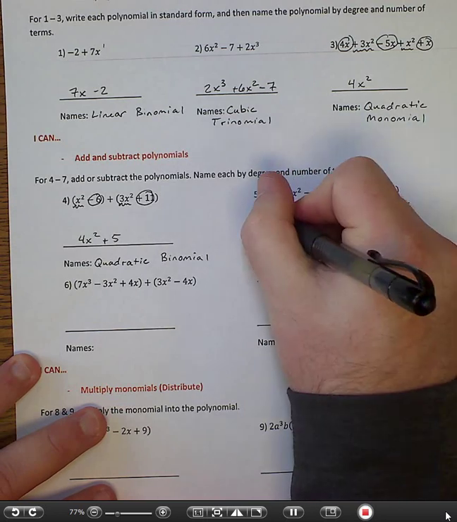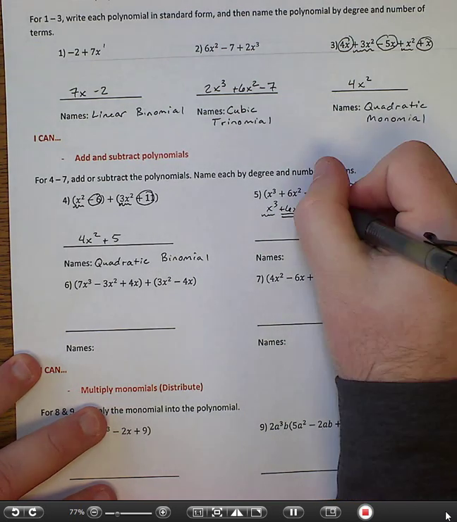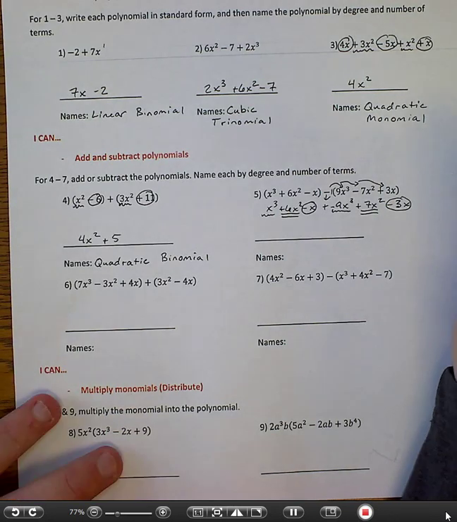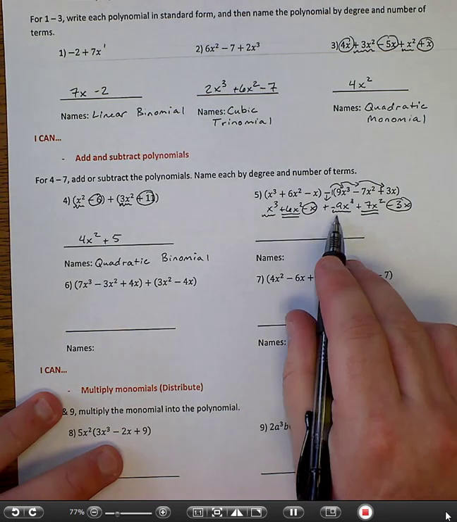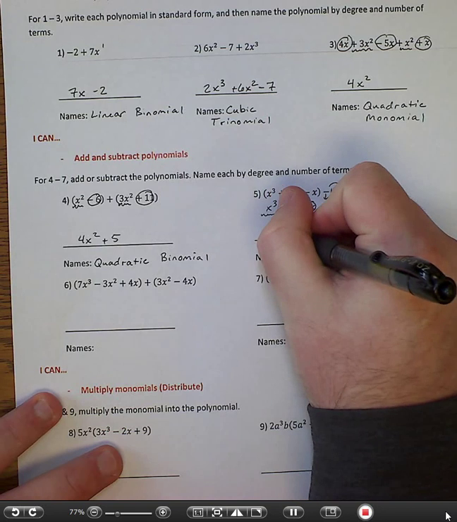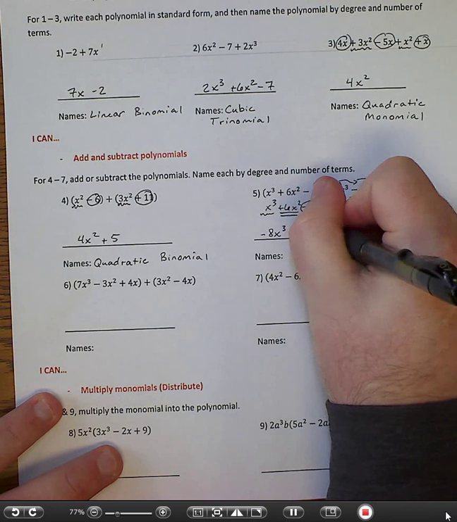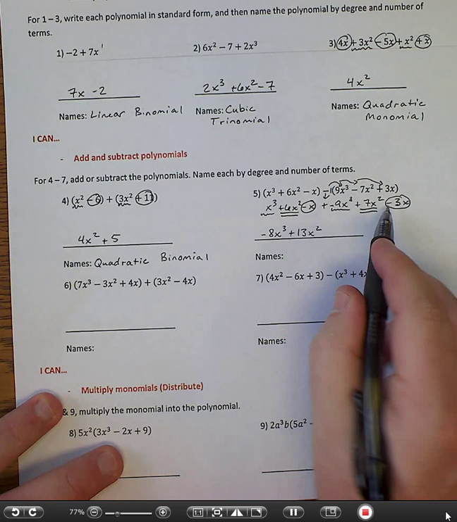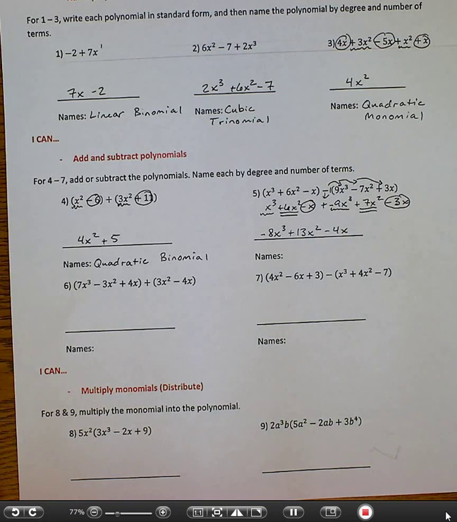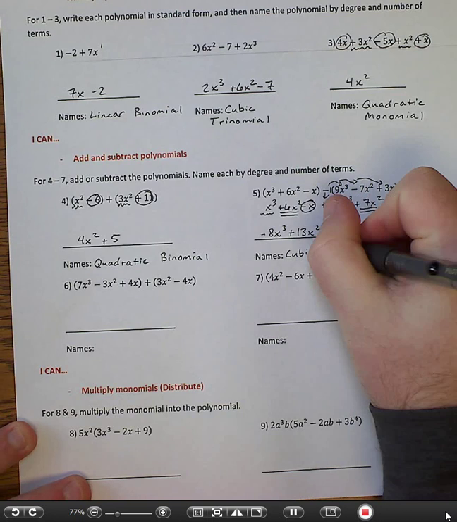And now combine like terms. Negative x goes with the negative 3x. Notice I'm including the signs for each of those. So positive 7x, negative 3x, negative 9x. So x to the third plus negative 9x to the third is negative 8x to the third. 6x squared plus 7x squared would be 13x squared. Negative x and negative 3x is negative 4x. And there's my polynomial. So this one is a cubic because of the exponent of 3, trinomial because there's 3 terms.